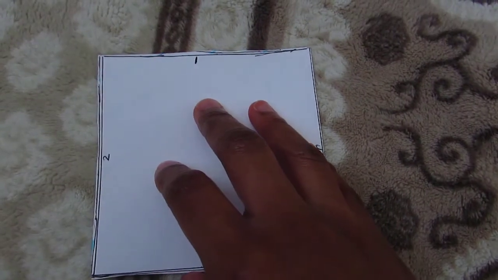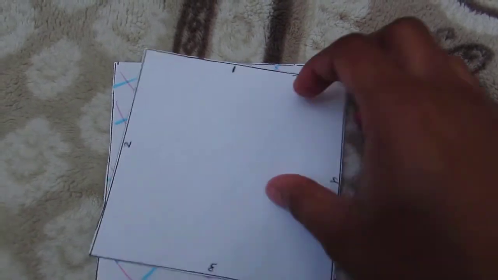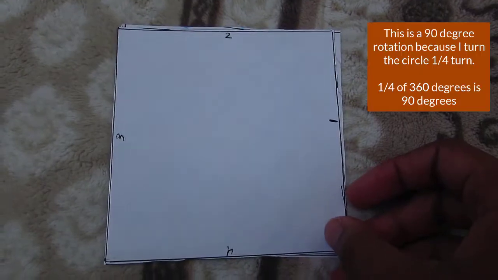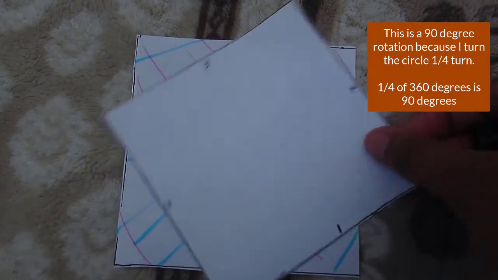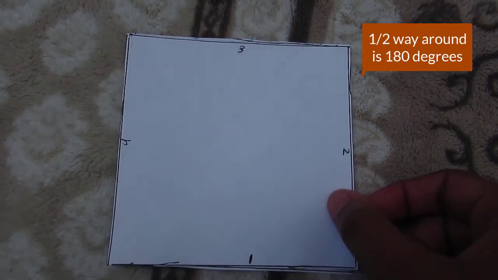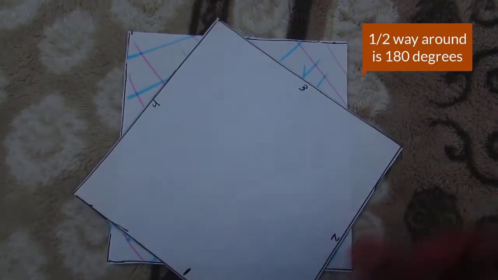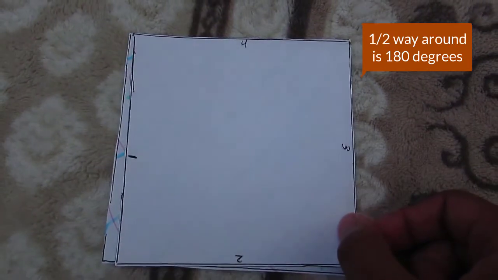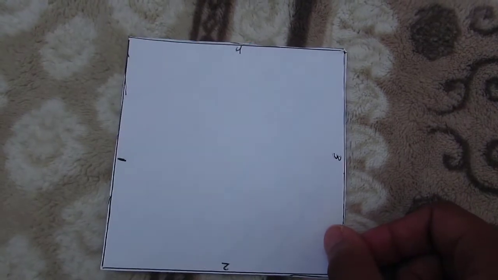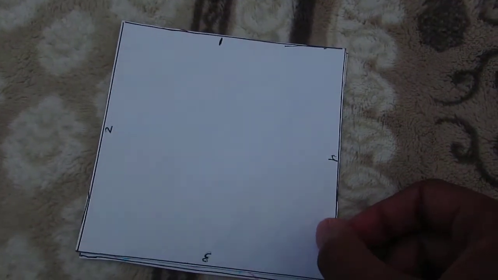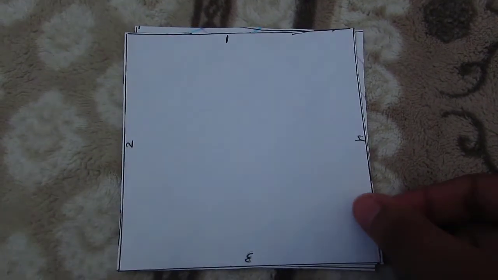So let's begin with, we're at 0 degrees right now, and so I'm turning, and now we're at 90 degrees, 180 degrees, 270 degrees, and back with number 1 at 360 degrees.